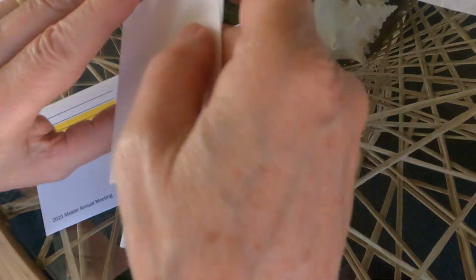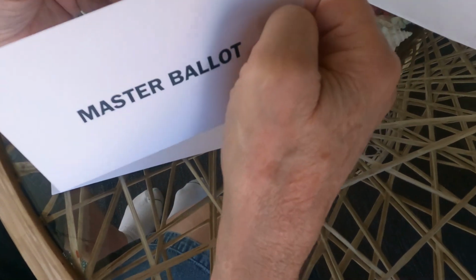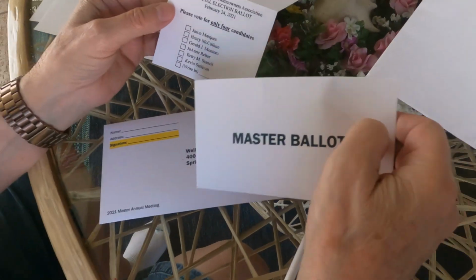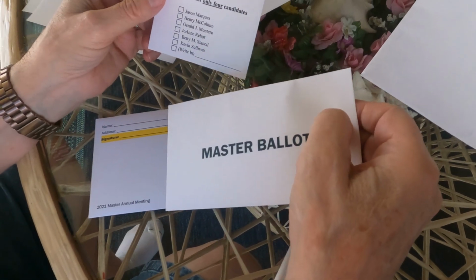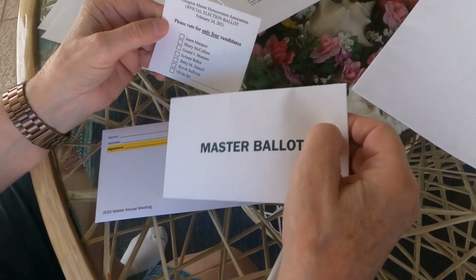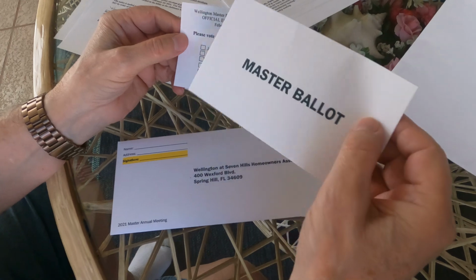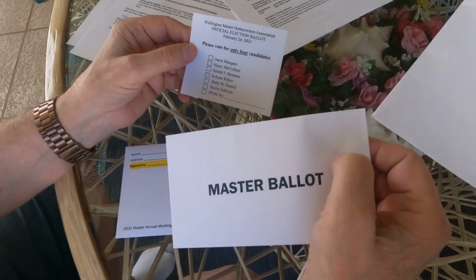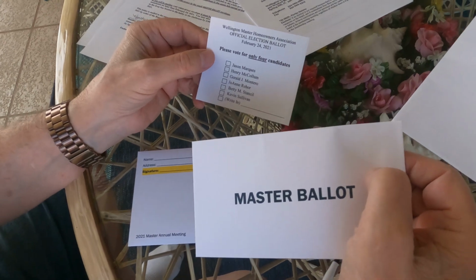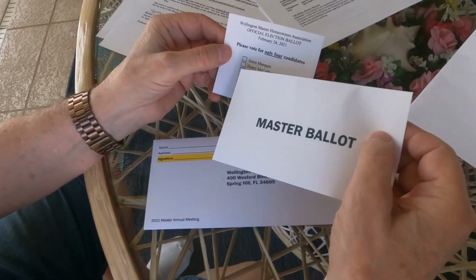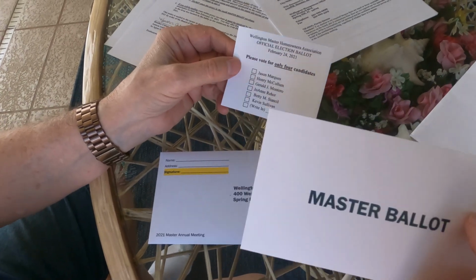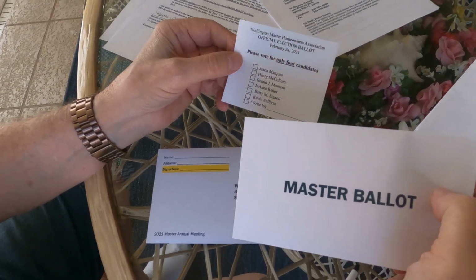Now, we have this. I'm not going to be voting here in front of you because even I'm entitled to a secret ballot, but you got your 6 people listed there, and you could only vote for 4 of them, and just put a check mark by the 4 that you're going to vote on. If you want to vote only for 3, you can do that. But you can only vote once for any one person, and only 4 votes total. And that's up to you.